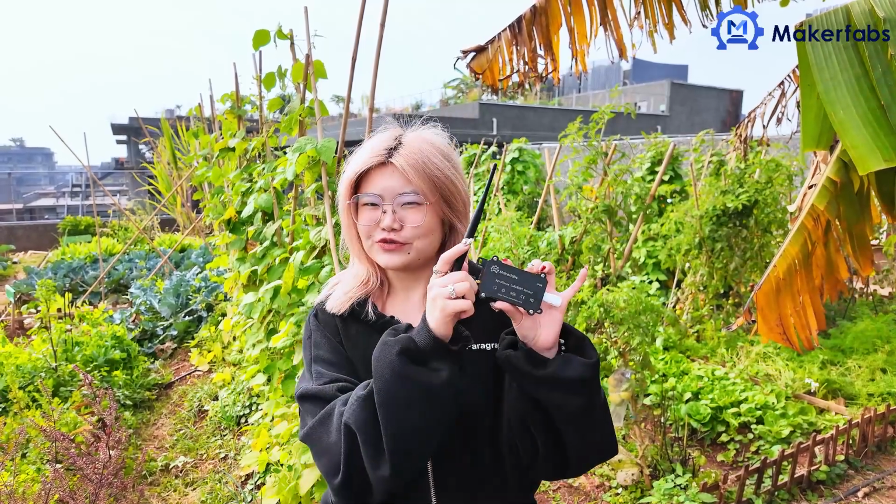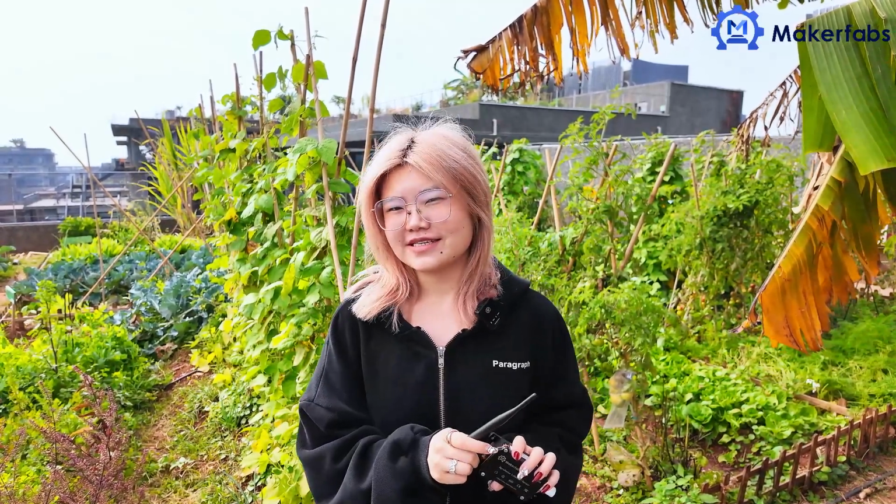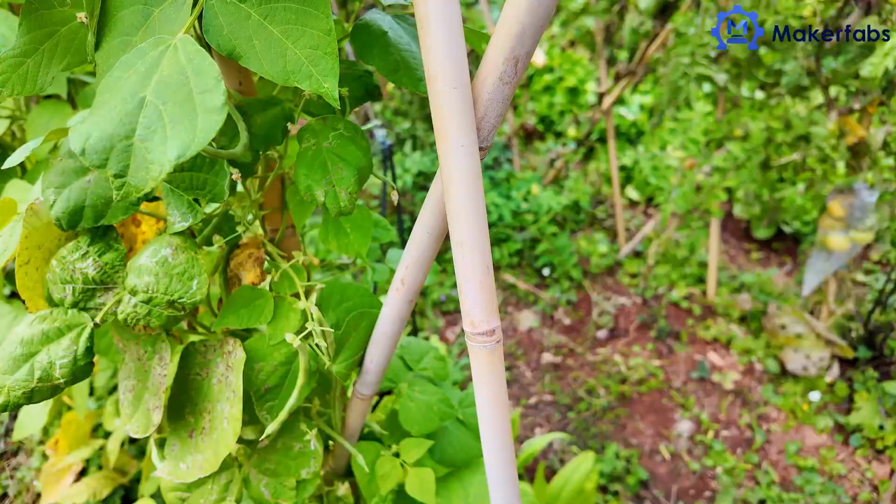Okay, today we'd like to use the AgroSense Barometric Pressure sensor to remotely monitor our garden's air pressure. Okay, let's go. Right now at the garden here, I will be setting up the barometric pressure sensor to measure the air pressure changes. Okay, let's do it.